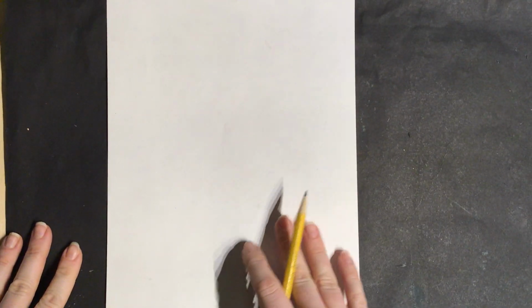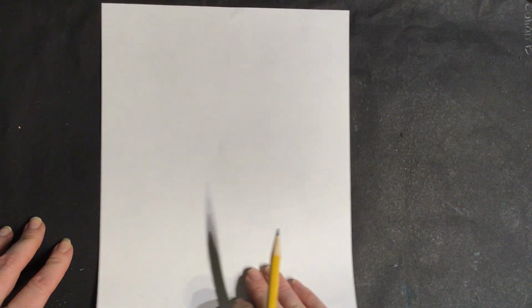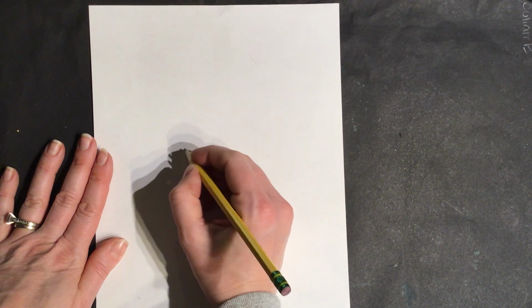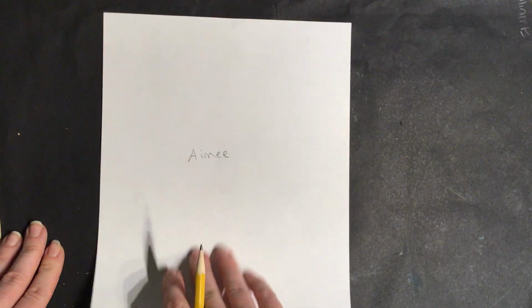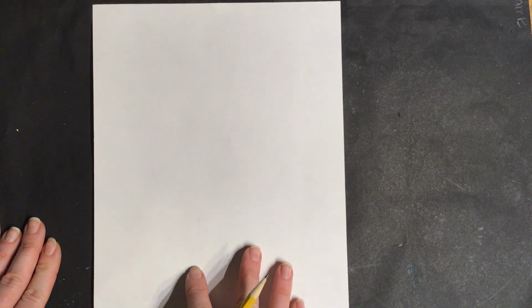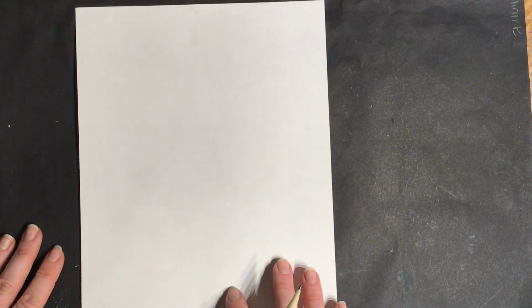So go ahead and grab your white paper. It should be facing portrait size, just like this, how we always do it, right? Portrait, because we're doing a self-portrait. So we have it portrait, not landscape. But before we start, I want you to write your name on the back, please. Nice and neatly so I can read it, your teacher can read it, and then flip it over. And we are going to go ahead and get started on this one right here.